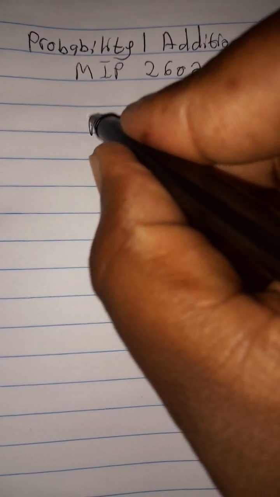Right, so the addition rule states that the probability of A or B is equal to the probability of A plus the probability of B minus the probability of A and B. Okay, so this is the addition rule.